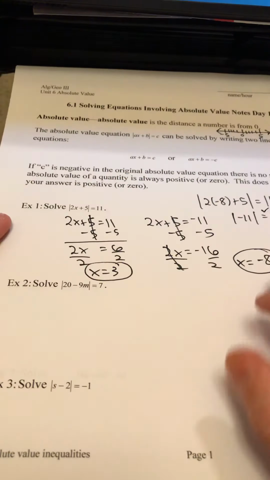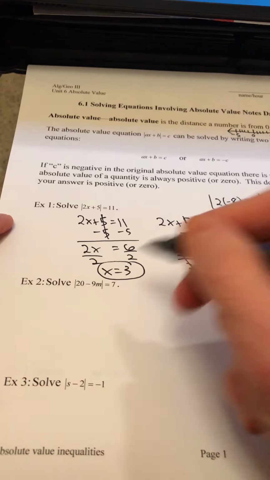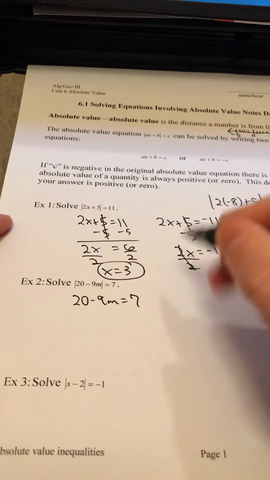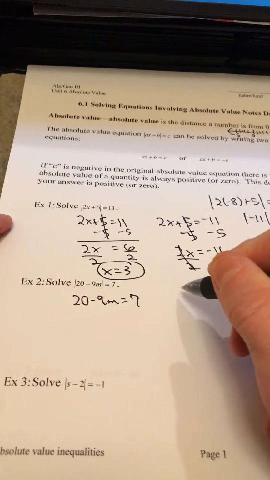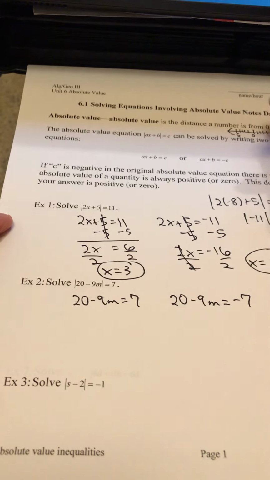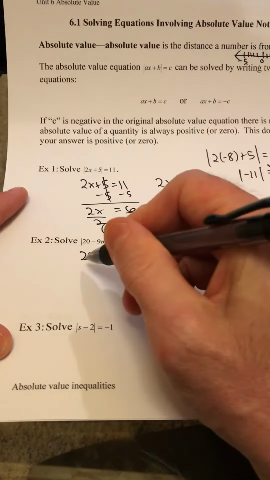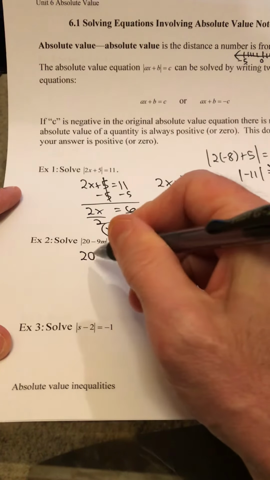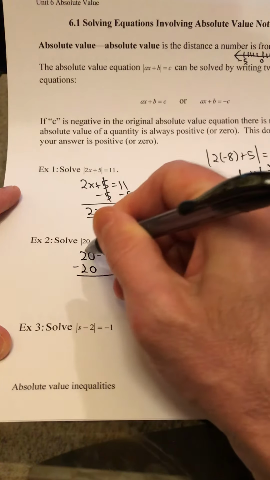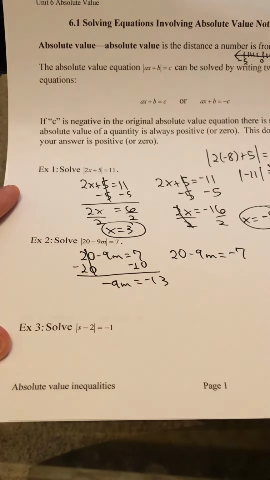So if we come down to example 2, |20 - 9m| = 7. Again, all we're going to do is set up our 2 equations. 20 - 9m = 7. 20 - 9m = -7. And now from here, all we are going to do again is solve the 2 equations. The one thing you do need to be careful about here, this is a positive 20. So we are going to subtract, and 9m = -13.